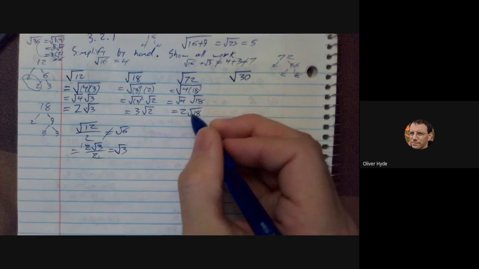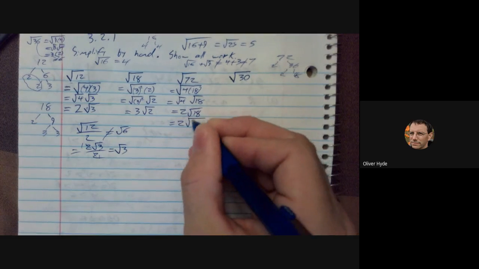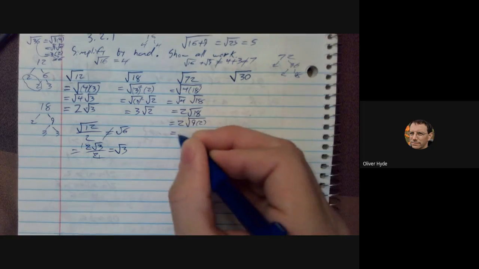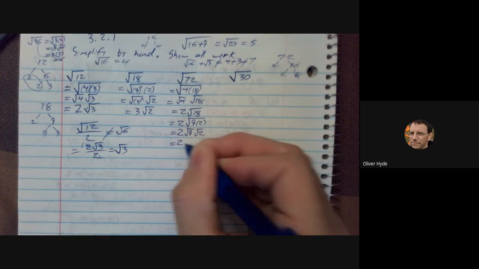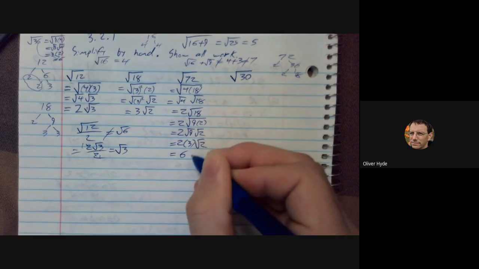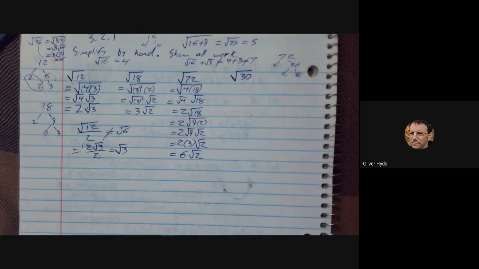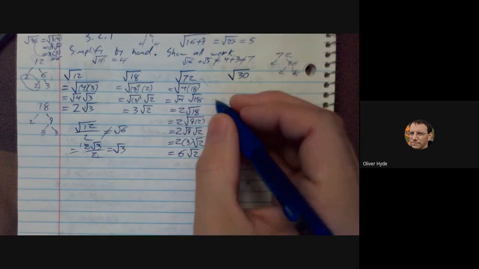But just like reducing fractions, I want to reduce these radicals all the way. And I believe that 18 still has a perfect square factor in there. 18 is 9 times 2. That gives me 2 times the square root of 9 times the square root of 2, which is going to be 2 times 3 times the square root of 2, which I should usually tidy up to 6 root 2. Notice we should have been able to see this maybe a little bit faster. I'm not going to need much room for this question.